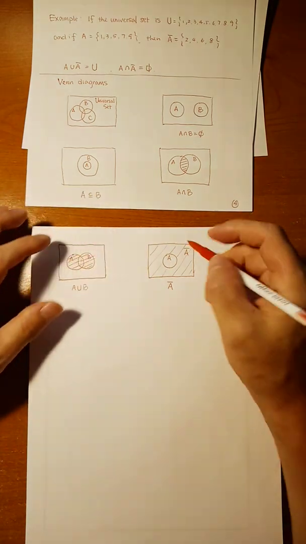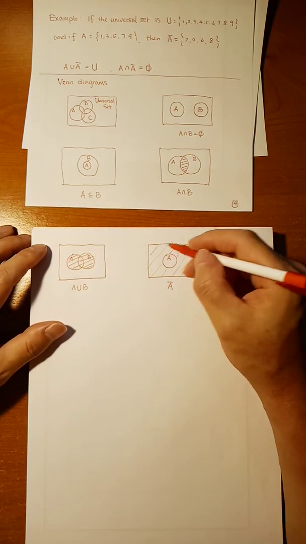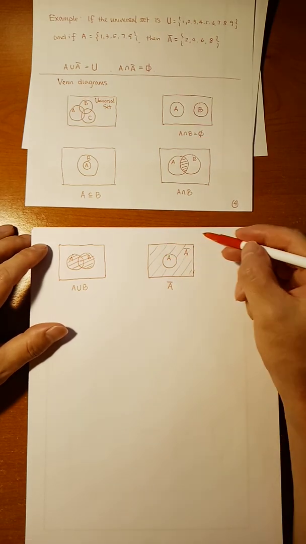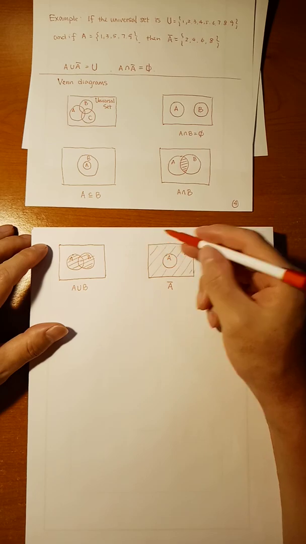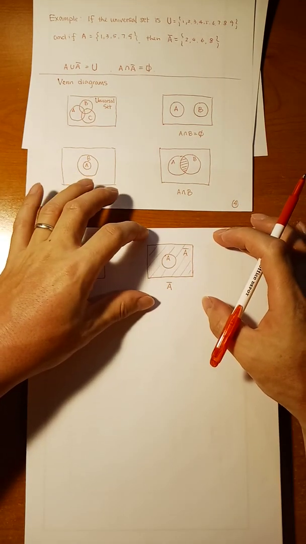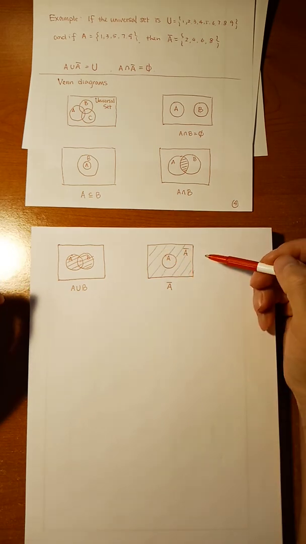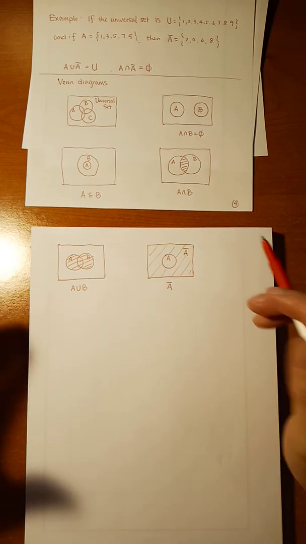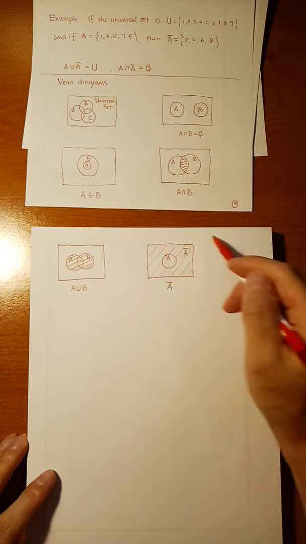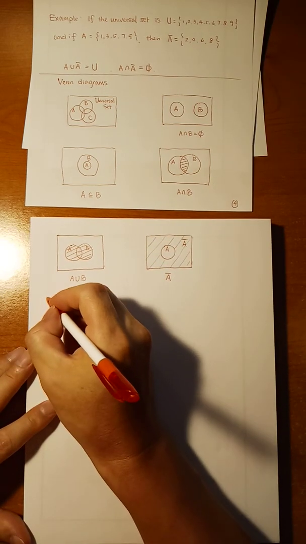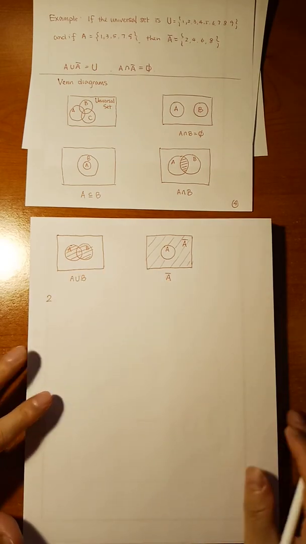Of course, you see here, if I draw this universal set like this size, then the complement is this. I can, of course, enlarge this universal set, then you will have a bigger complement. If I shrink the universal set, you have a smaller complement. So the complement depends on A, and also depends on the universal set. Okay, so that is a set.